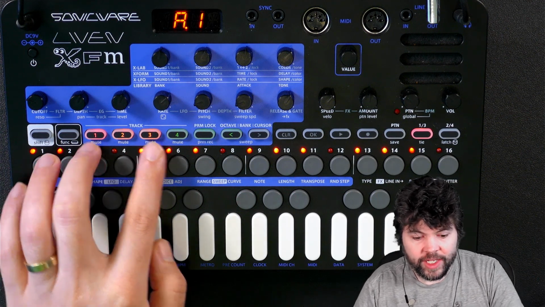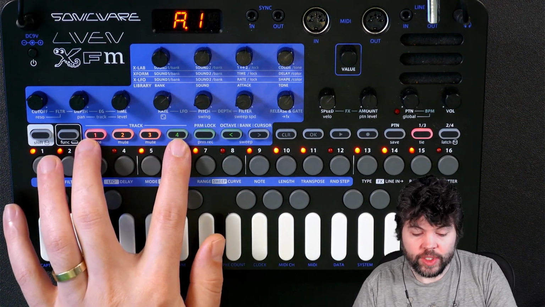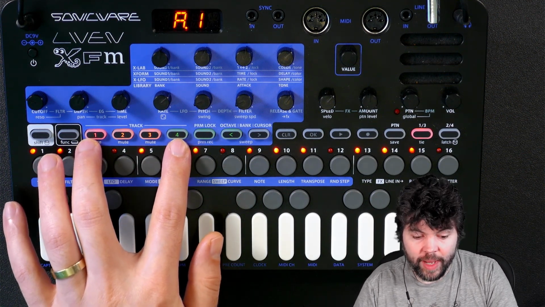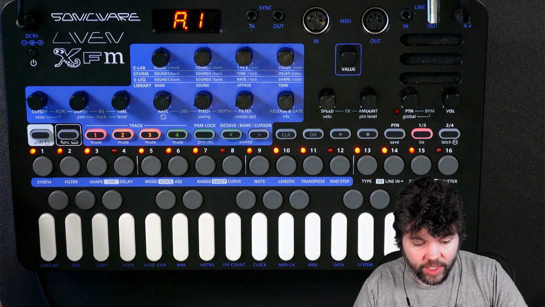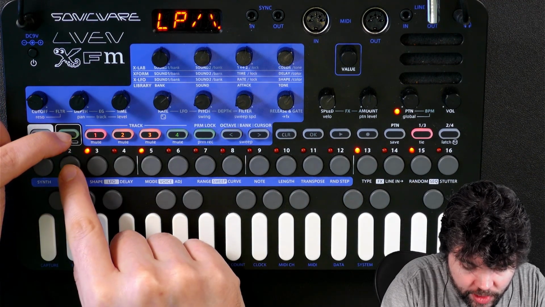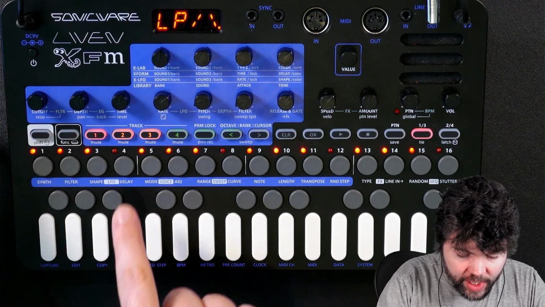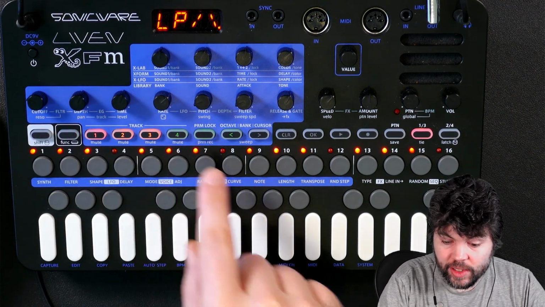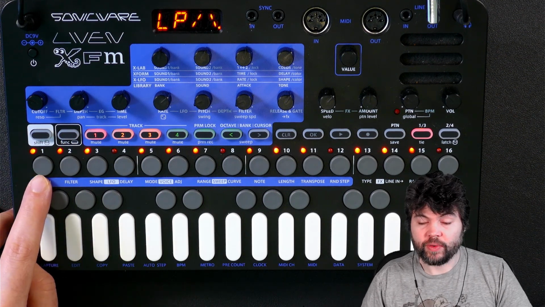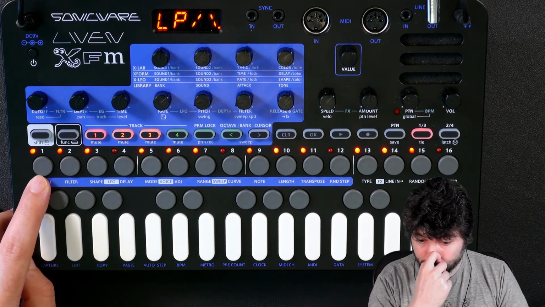So I like the idea of starting like that. So as soon as it starts, we're only going to have the pad, and we're going to have the lead. So for the first iteration, that's all we're going to go for.